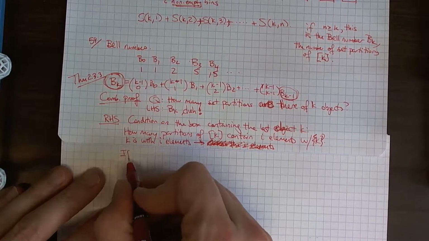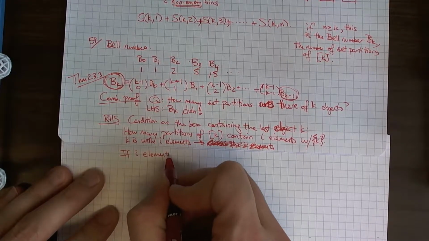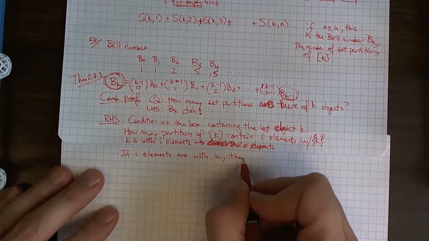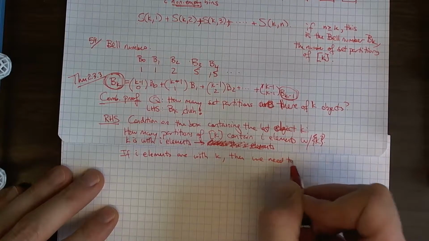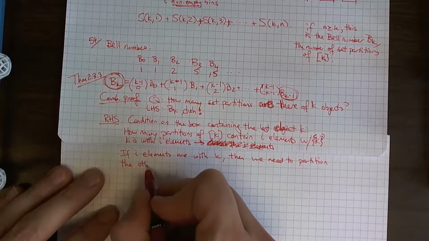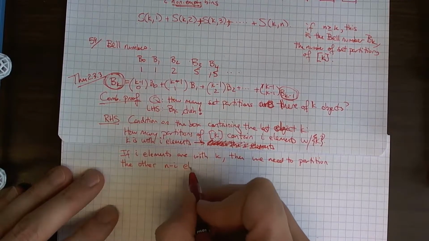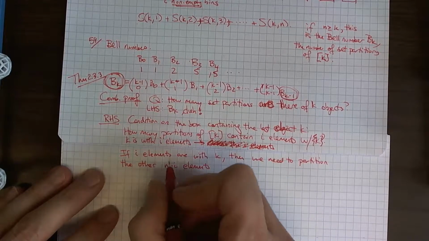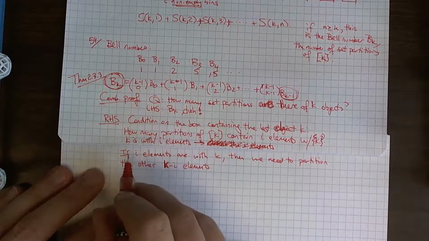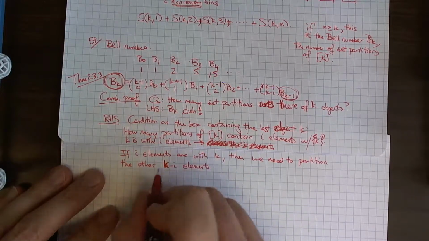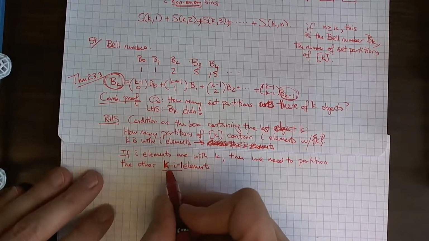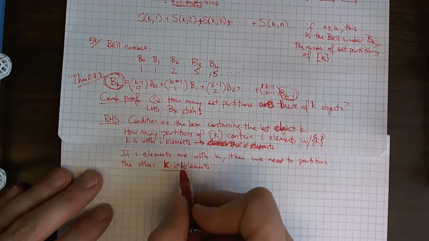Well, if i elements are with k, then we need to partition the other k minus i minus 1 elements. There's k total elements.